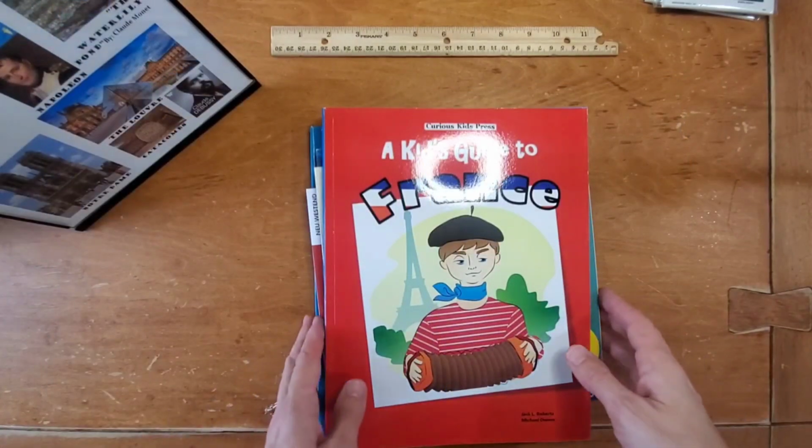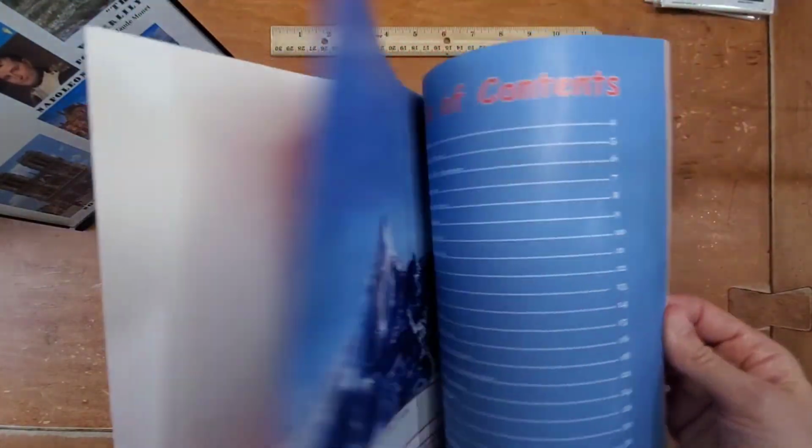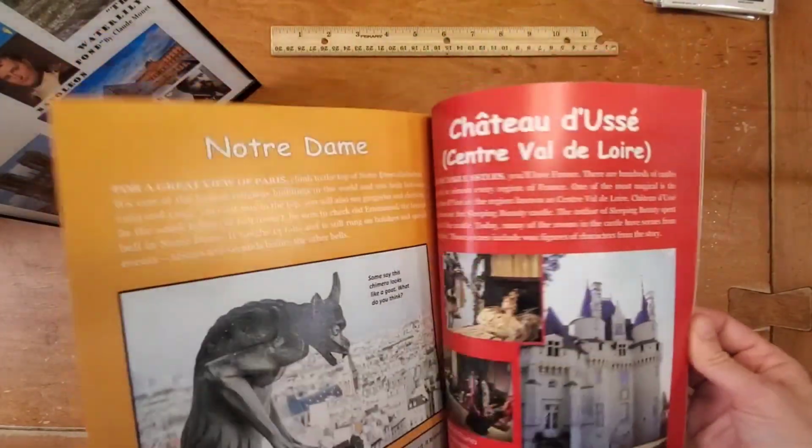The next step I do is go around and pick out resources or purchase online resources that will go along with the country that we're studying.